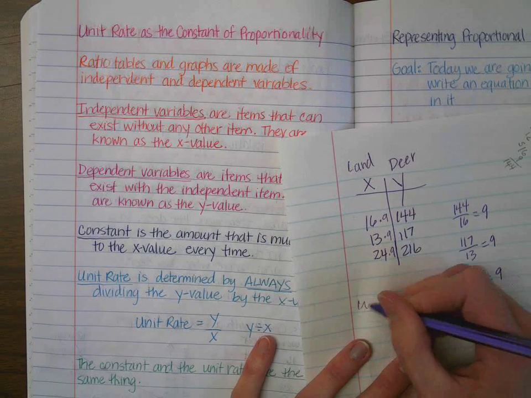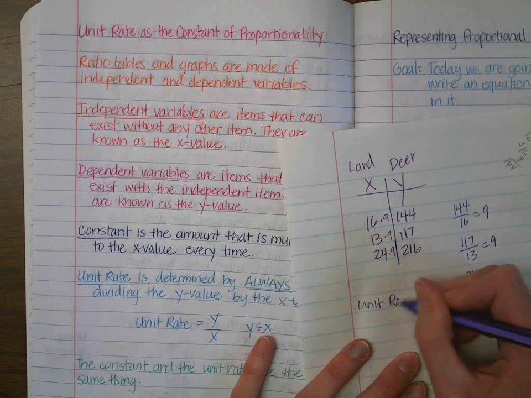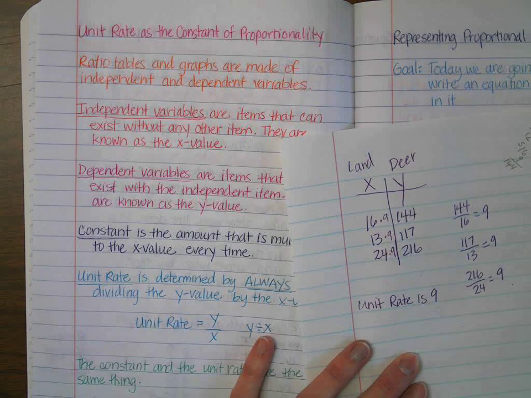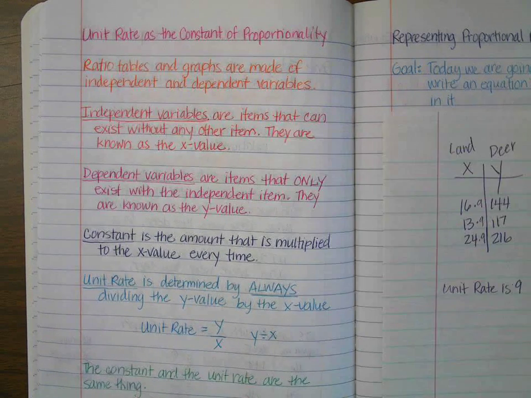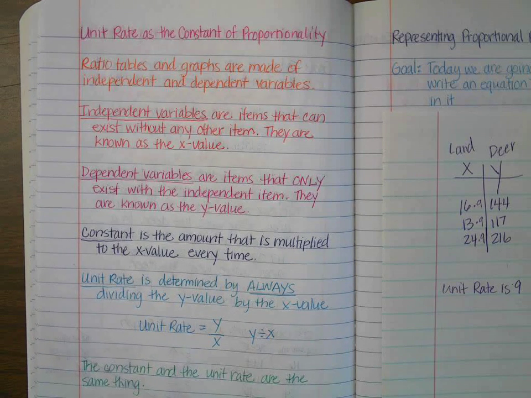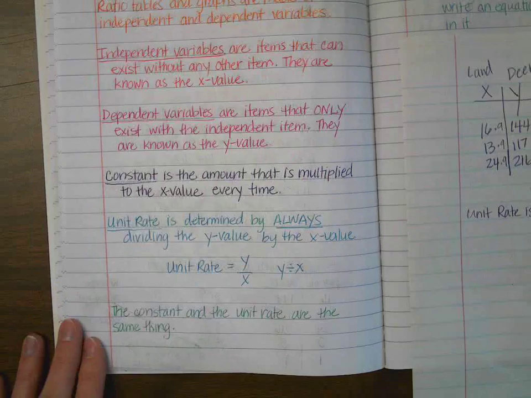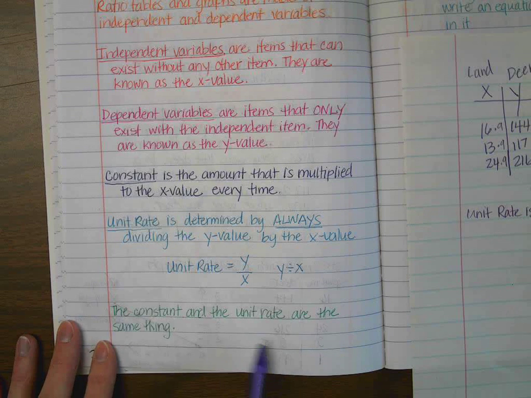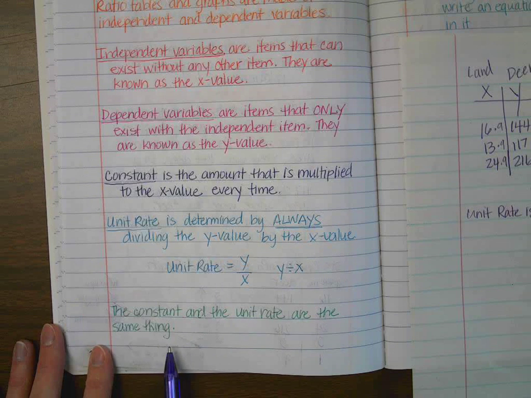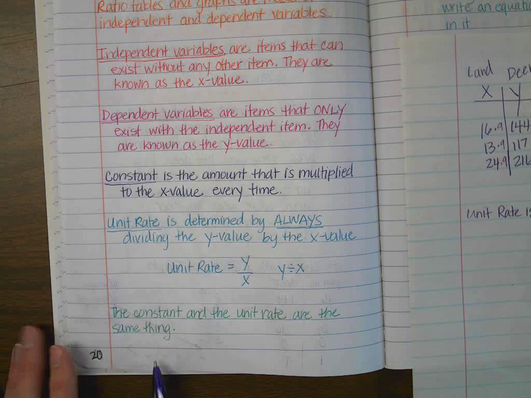So what is the unit rate of this problem right here, kiddos? The unit rate is 9 for this problem, okay? So we know that the constant and the unit rate are the exact same thing. That is the most important thing that you can take away from this lesson. The constant and the unit rate are the exact same thing.